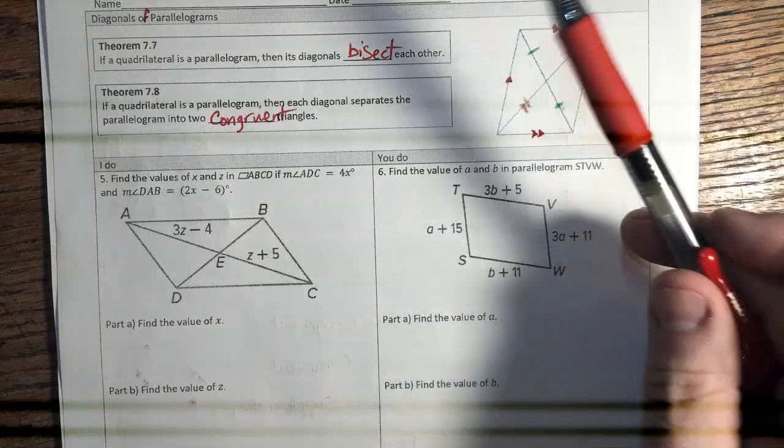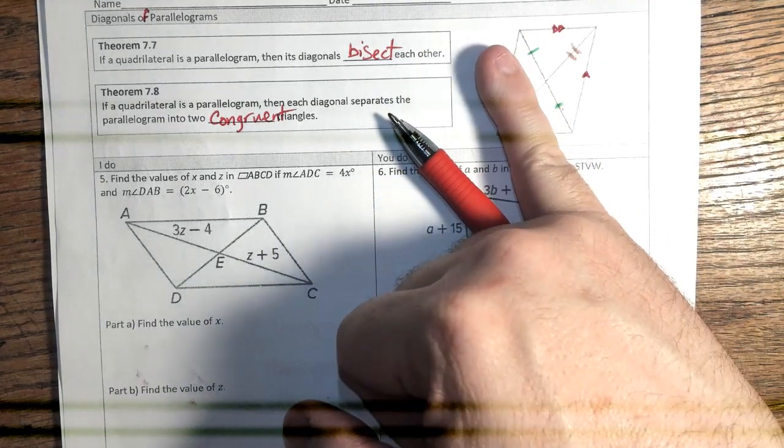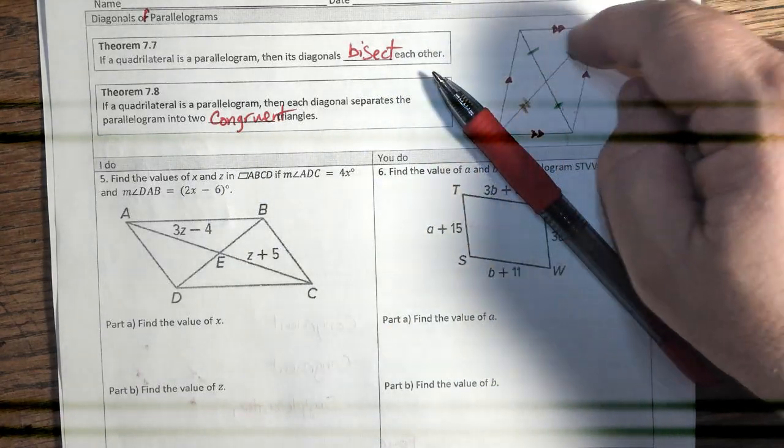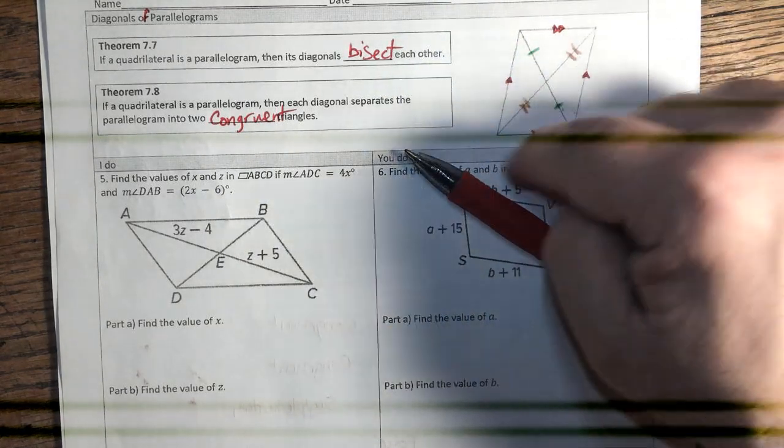So if you split it this way, this side is congruent to this side, and down here the same thing.